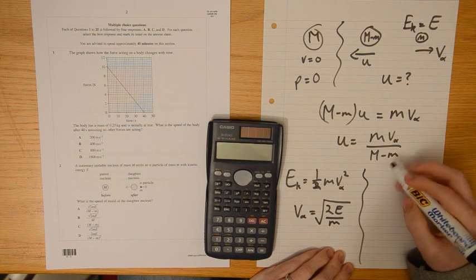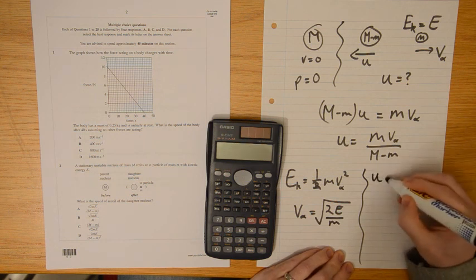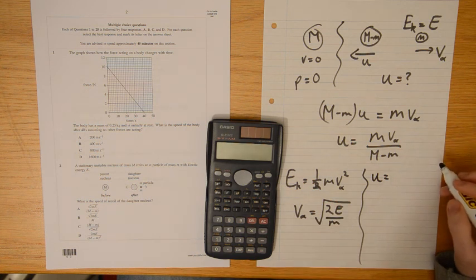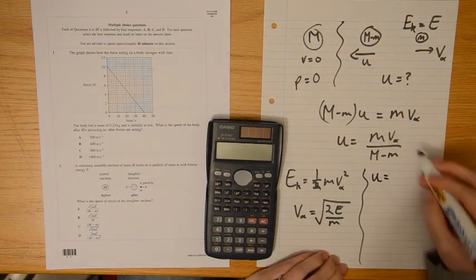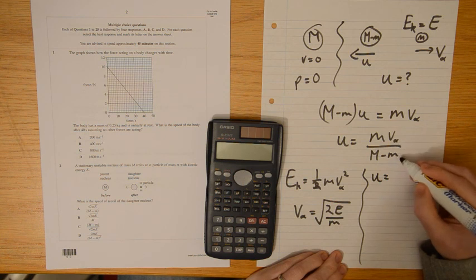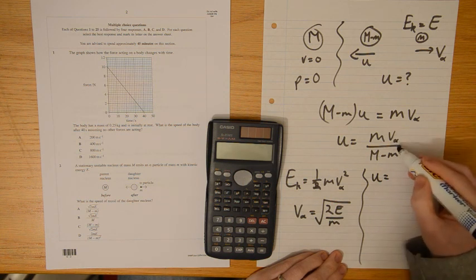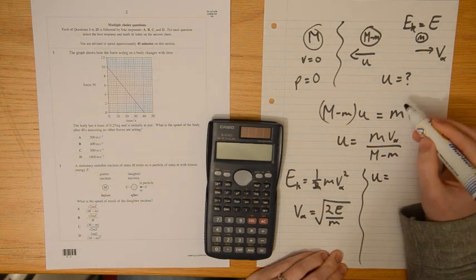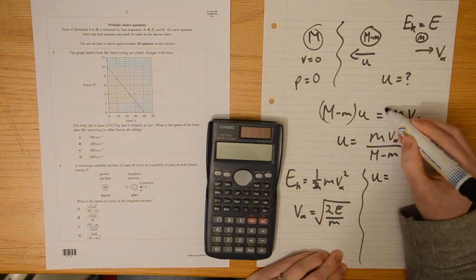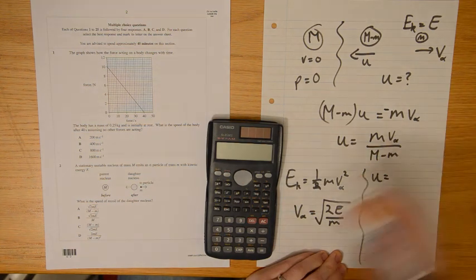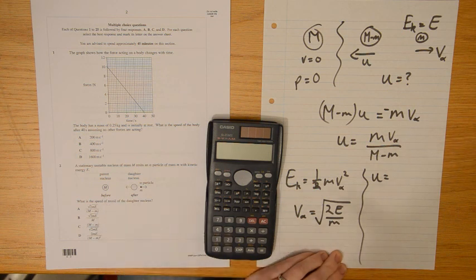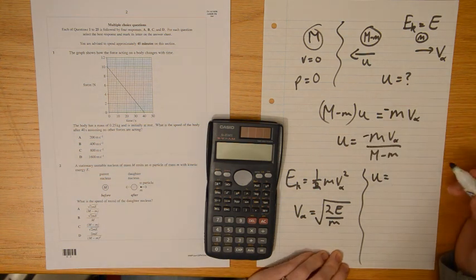So we have recoil velocity u is going to be M v alpha over M minus little m, and it doesn't actually matter. You might have noticed that really we should have put a minus sign in this one, but seeing as the question is asking us for the speed rather than the velocity, the minus sign is really not all that important, but we'll put it in anyway for completeness.